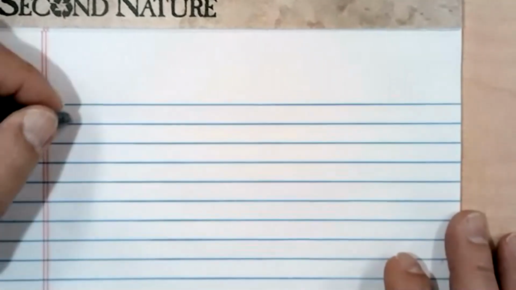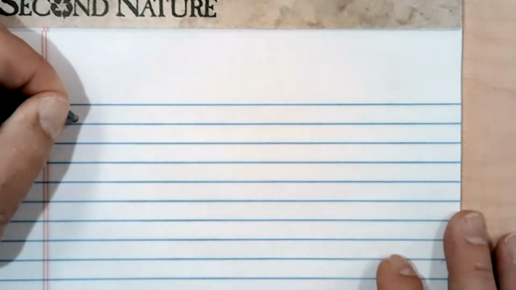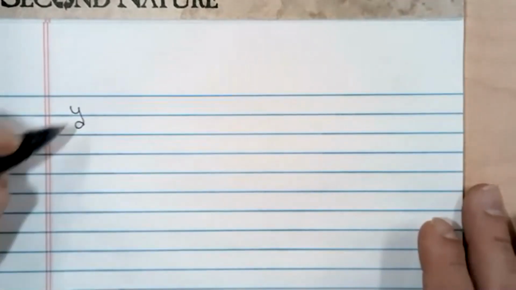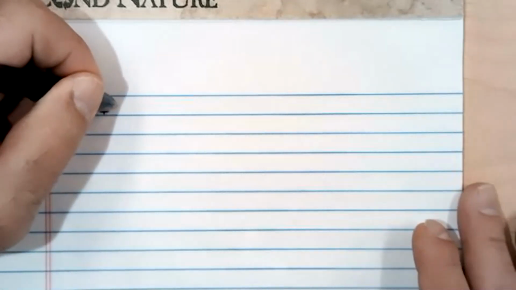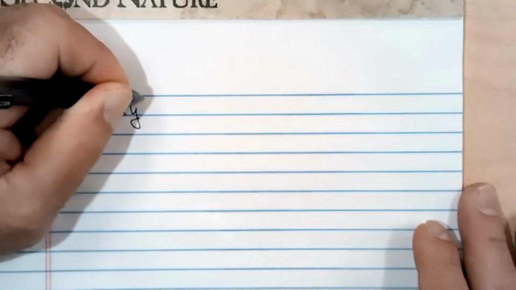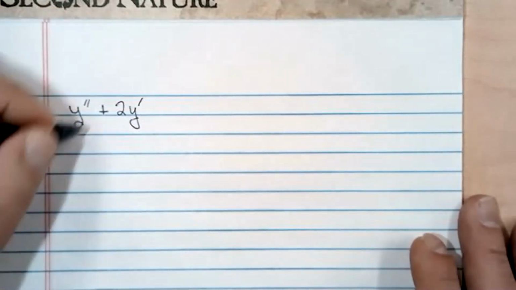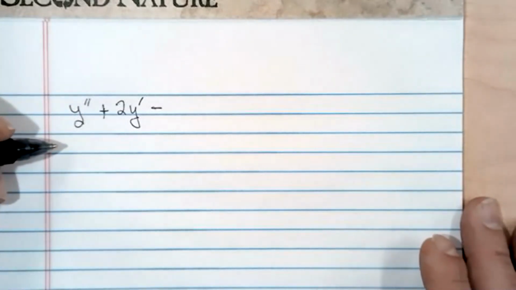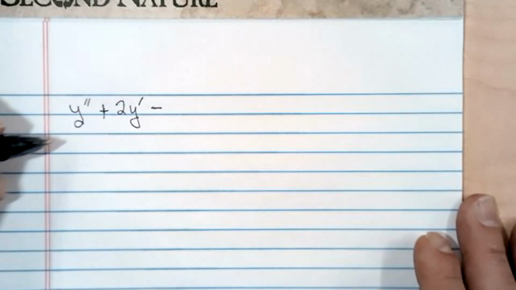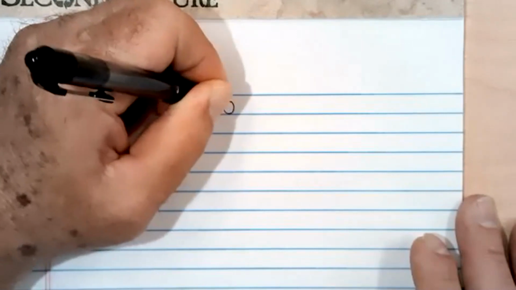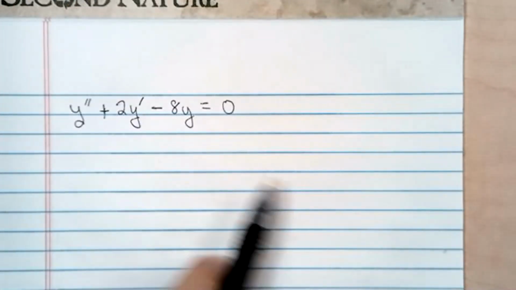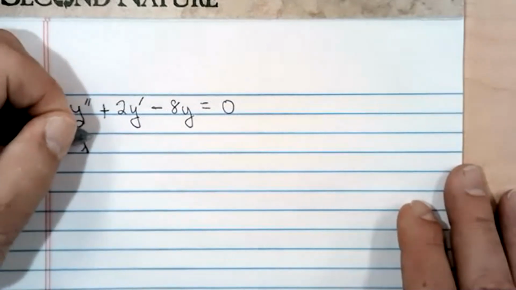So if we have a differential equation, let's write down something tame, okay? y double prime plus, I don't know, 2y prime minus 8y equals 0. It would be nice if we could solve it by hand. We don't have any difficulty in this kind of case coming up with a solution.